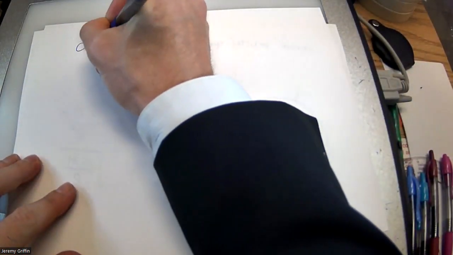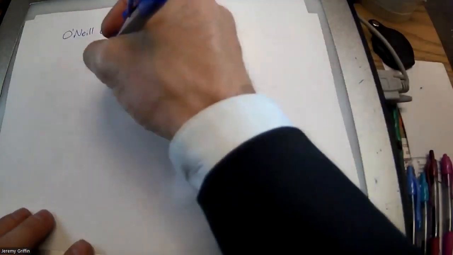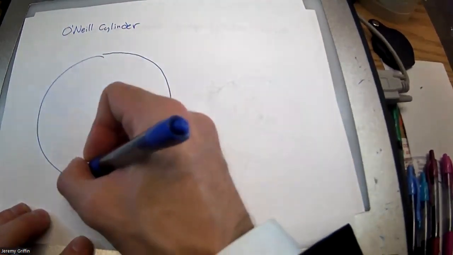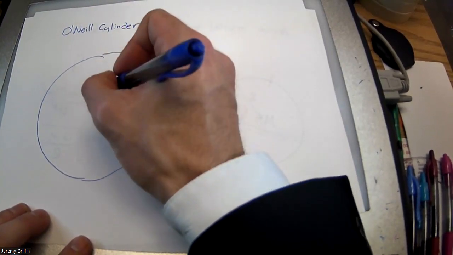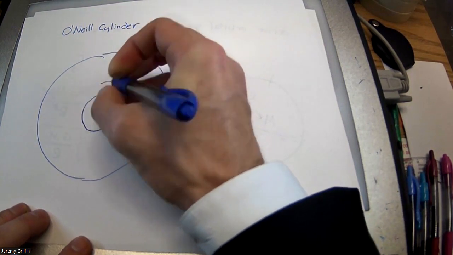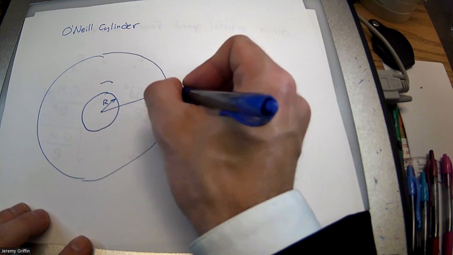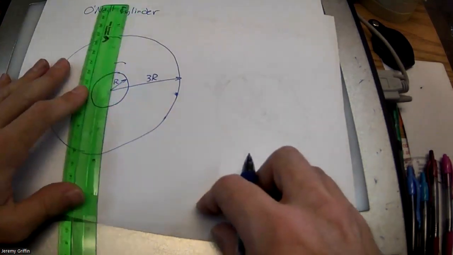about this? Let's go to an O'Neill cylinder. So we're up in space. There's no real gravity around, but we've got this giant disk that's spinning at a constant rate. Let me give this two different tiers. I'll call this tier some radius r, and out to here, maybe like 3r. So I've got r and 3r. But let's say it's all one solid disk.